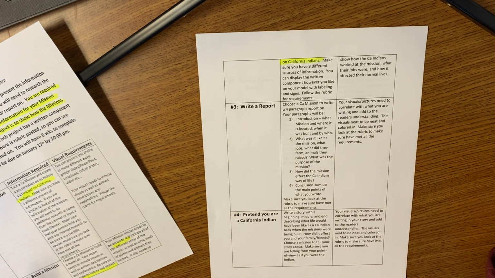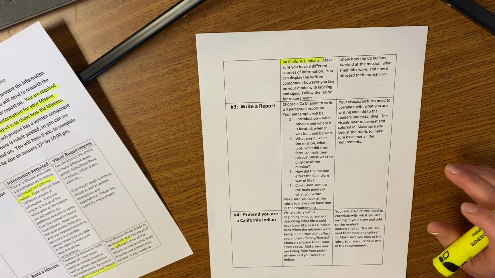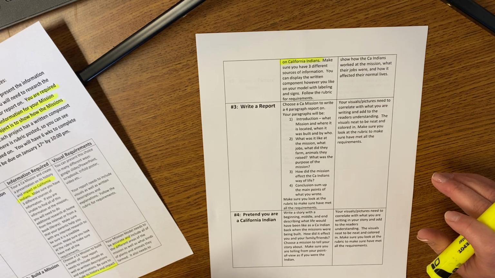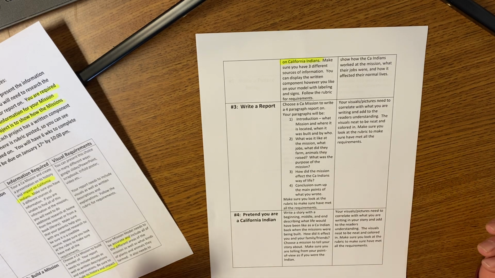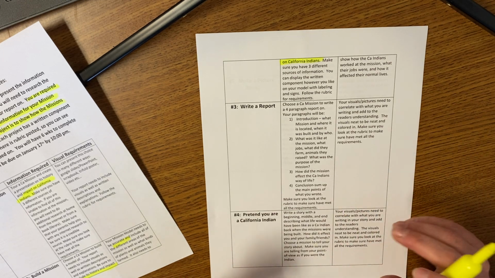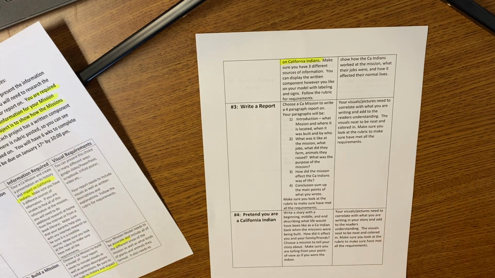You can include a report with it if you like, but there needs to be written work even if you are building a model explaining the history of the mission, the impact that it had on California Indians, and labeling the different parts of the mission, the church, where did they sleep, where did they raise their animals, where's the garden, is there a cemetery, all that kind of stuff as well, okay?